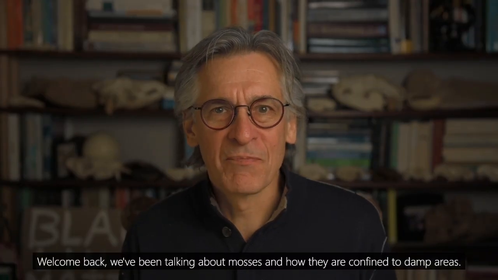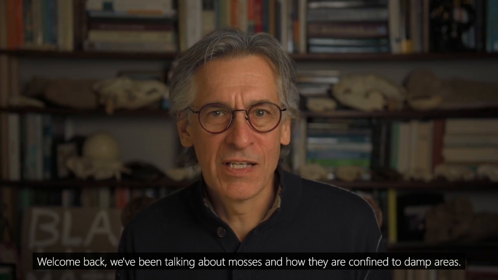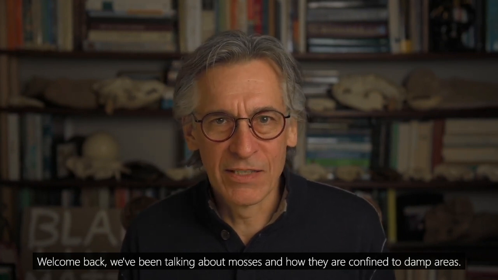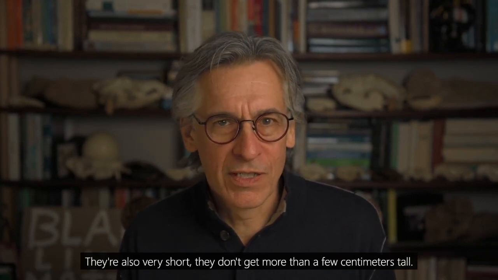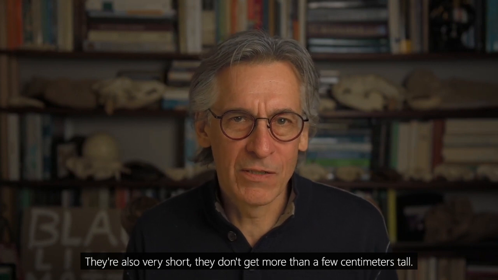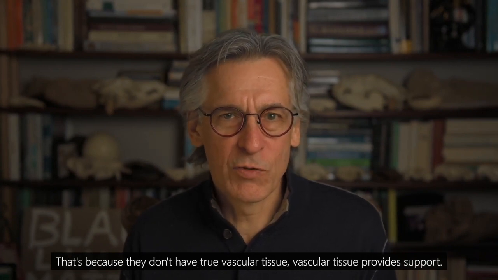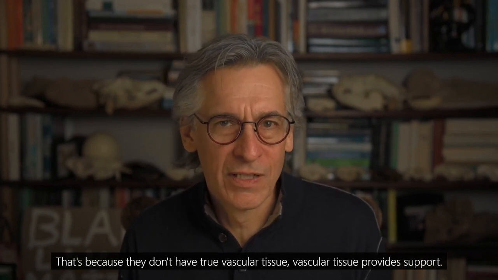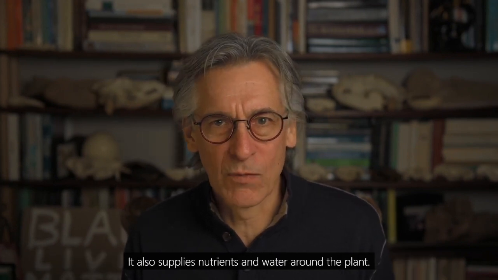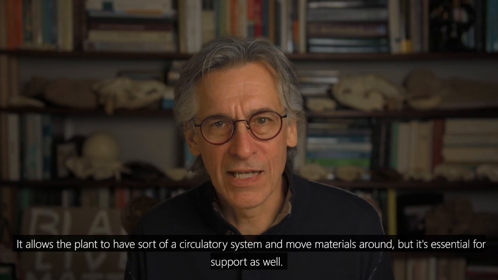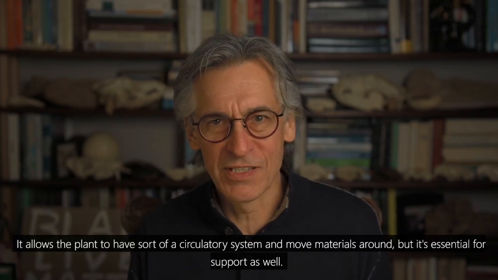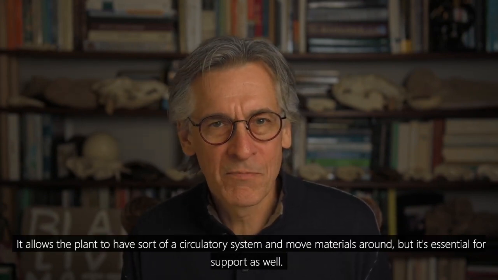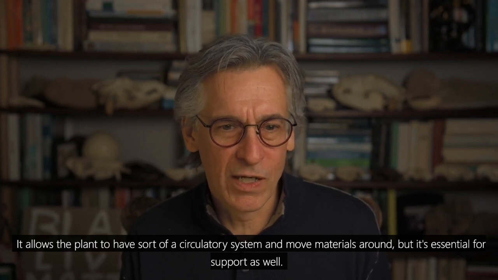Welcome back. We've been talking about mosses and how they are confined to damp areas. They're also very short. They don't get more than a few centimeters tall. That's because they don't have true vascular tissue. Vascular tissue provides support. It also supplies nutrients and water around the plant. It allows the plant to have sort of a circulatory system and move materials around. But it's essential for support as well.